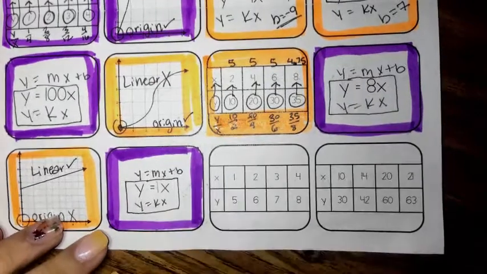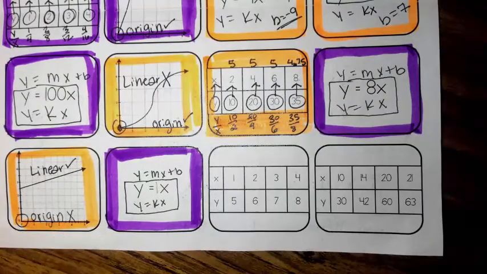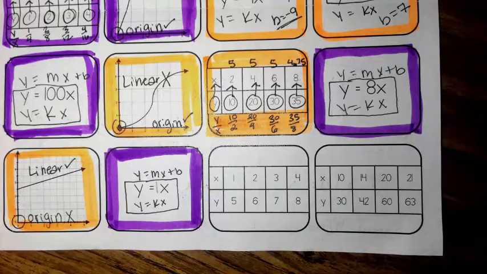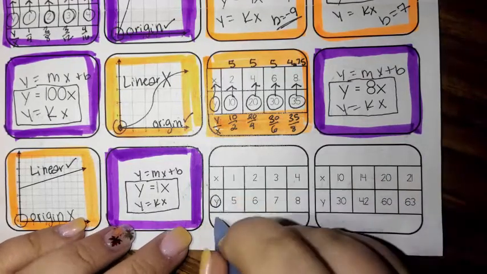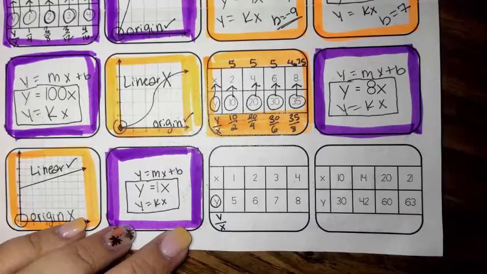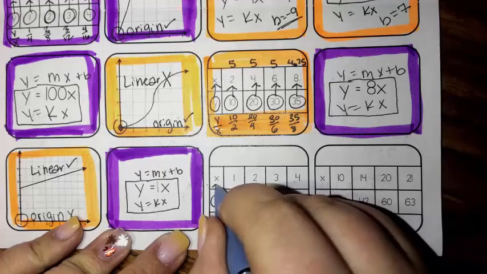Looking at the next table, we want to check to see if this is proportional or non-proportional. So we are checking the y over x ratios, y divided by x.